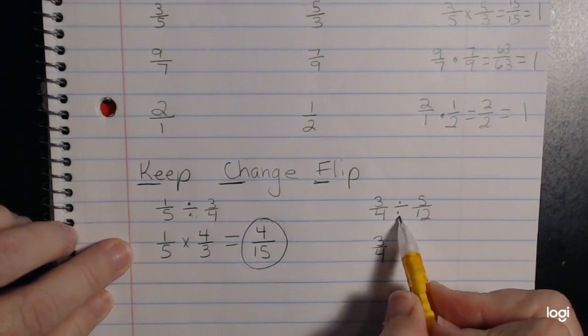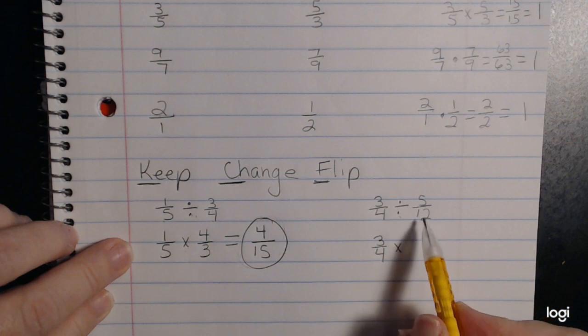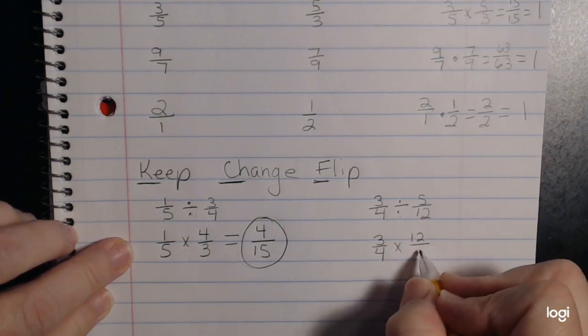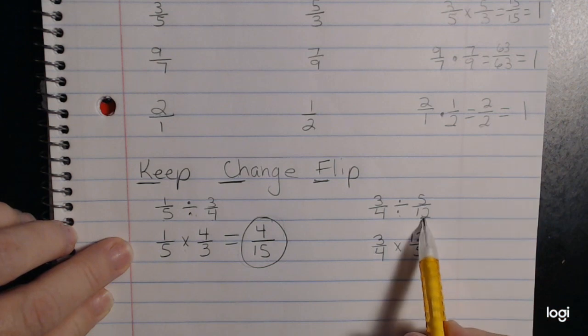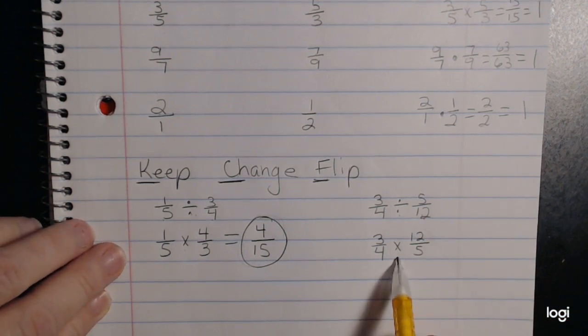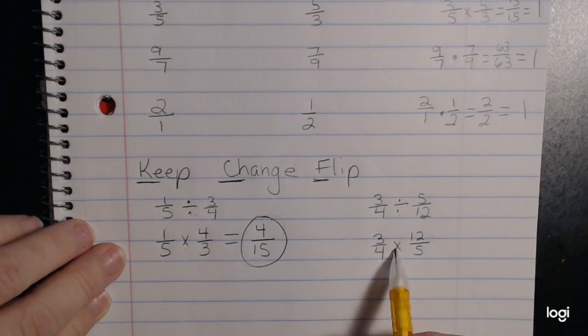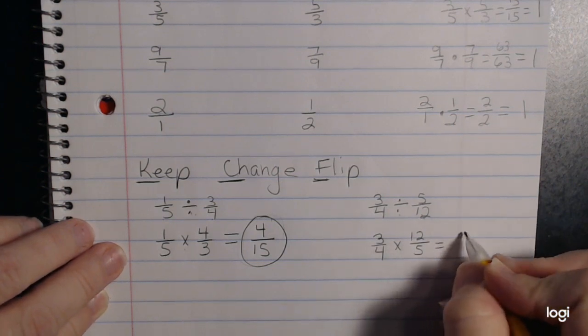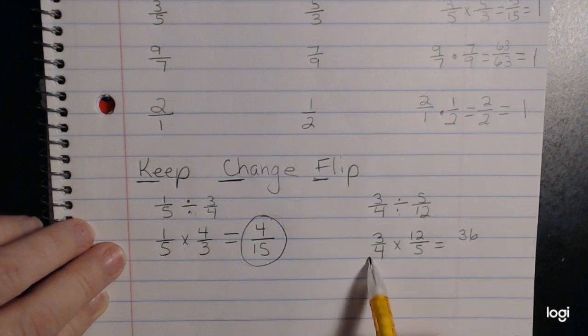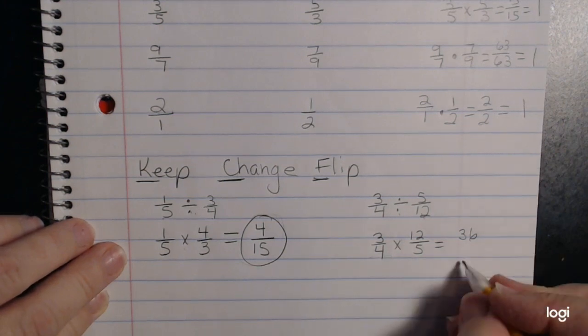We change the division to a multiplication, and we flip, or we find the reciprocal of our second fraction. Now we know how to multiply. That was lesson 1. 3 times 12 is 36, and 4 times 5 is 20.